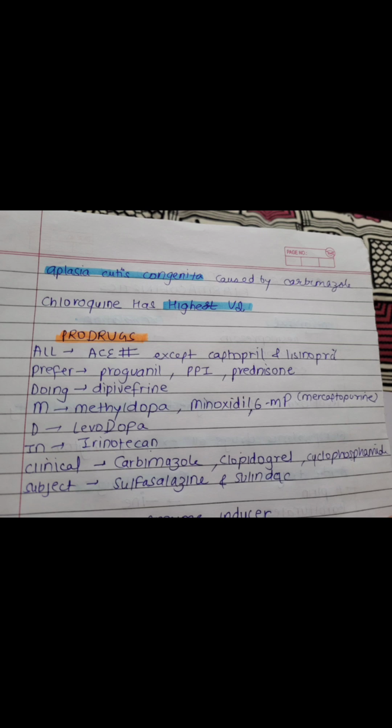"All" stands for ACE inhibitors except captopril and lisinopril. "Prefer" stands for proguanil, proton pump inhibitors, and prednisone. "Doing" stands for dipivefrin. M stands for methyldopa, minoxidil, and 6-mercaptopurine. D stands for levodopa. "In" stands for irinotecan.